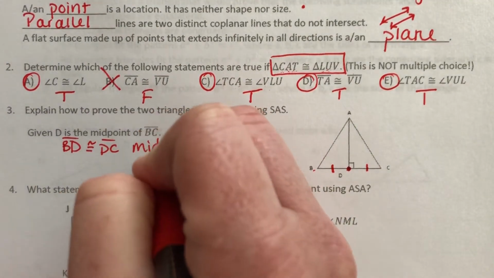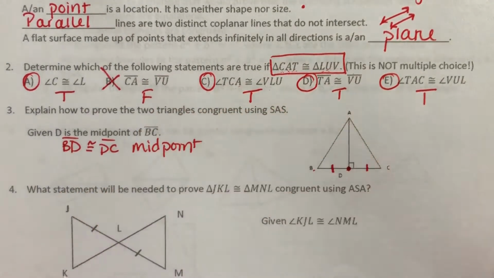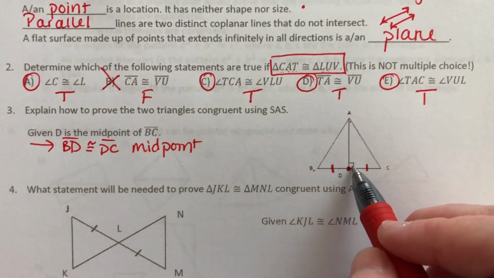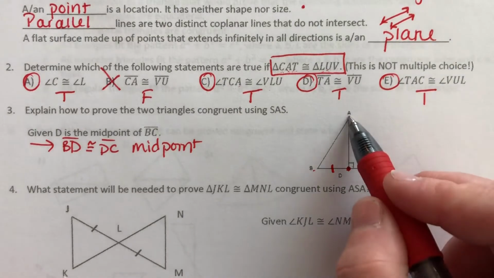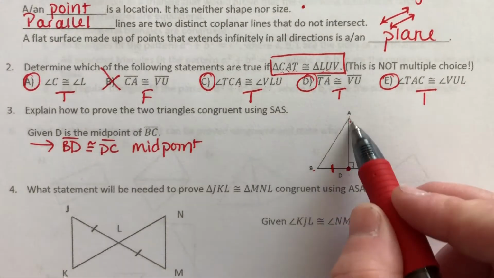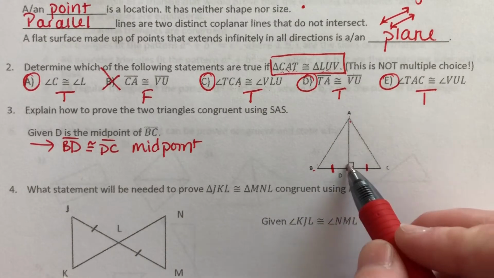Or the definition of midpoint, just put midpoint. This is our explanation. So this was step 1. Okay, step 2, this is marked a 90-degree angle, right? It's marked that way. So if we know this angle is 90, this line forms that 90-degree angle here.